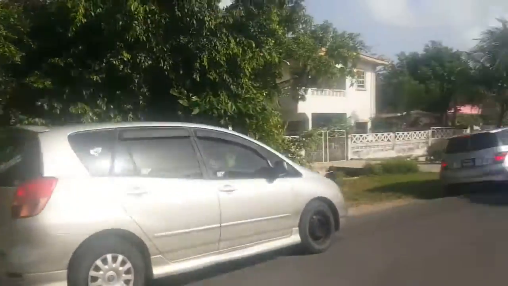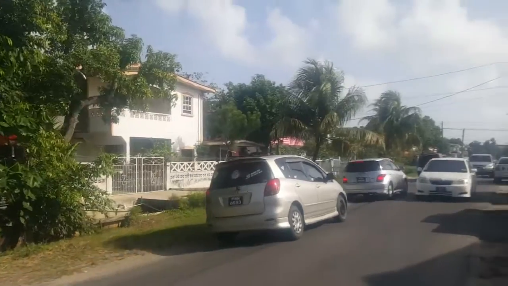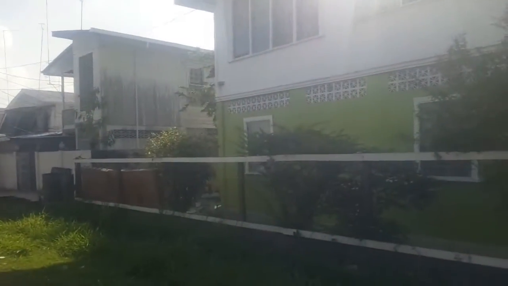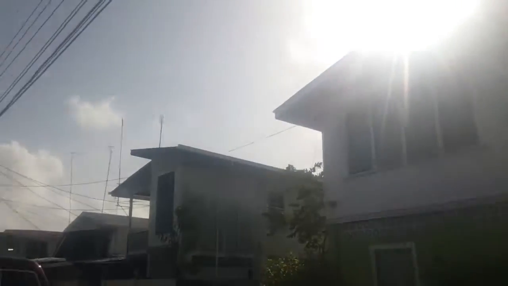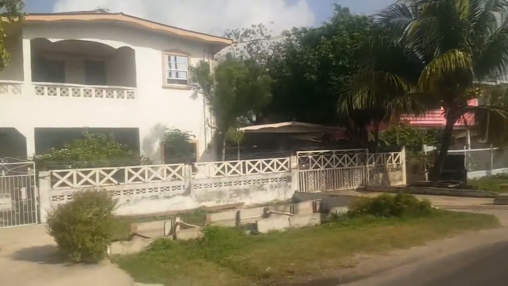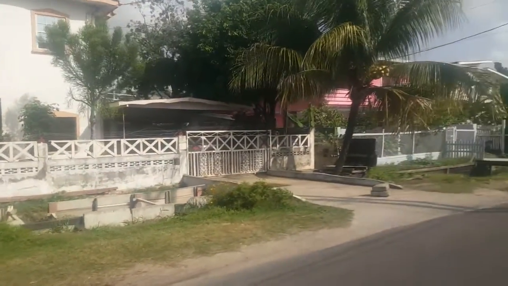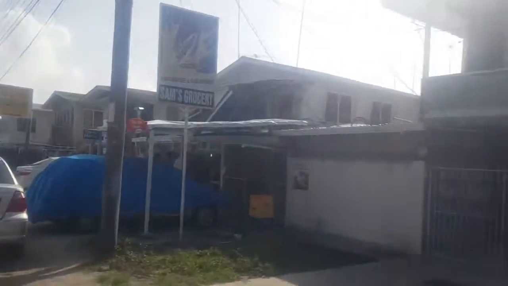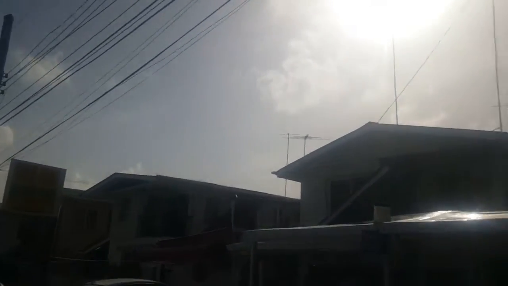So this is Lamaha Street, the continuation of Middleton Street North on a Thursday morning, and as you can see, it's quite busy. Alright, so it's Lamaha Street now, continuation of Middleton Street, and there's a little more commercial developments.